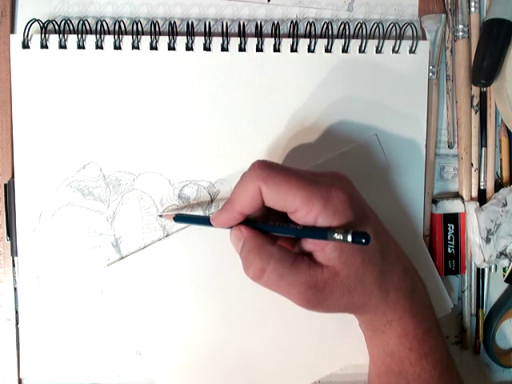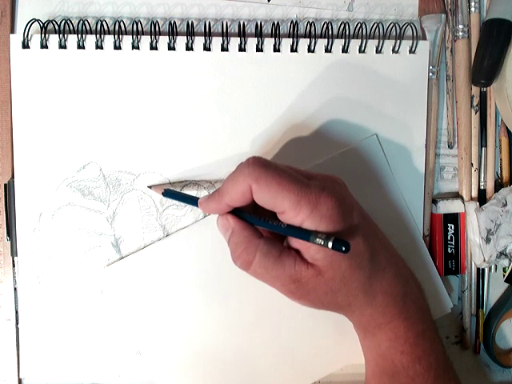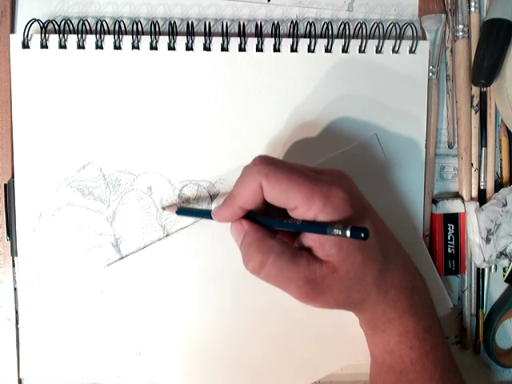What's going on with this potato? I feel like I did it bad earlier, but that's impossible.